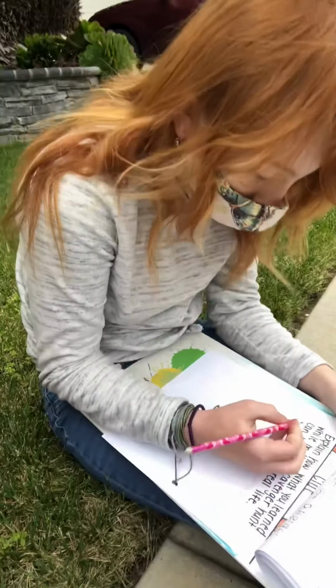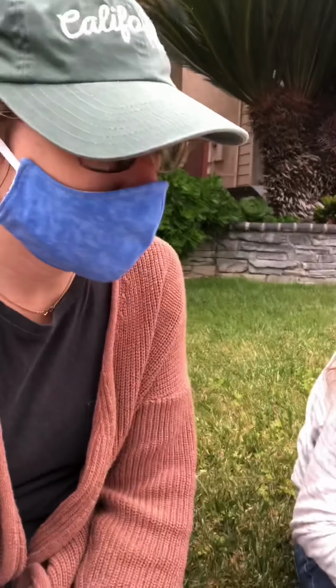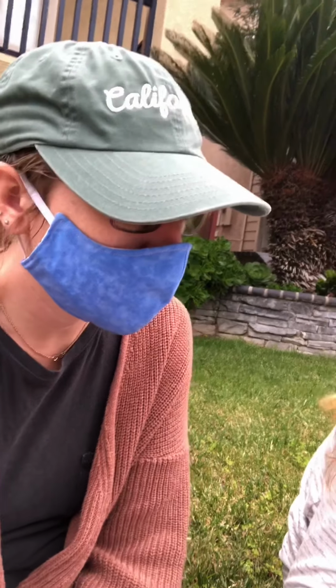So this last page, you are going to write a few sentences explaining why all of these terms that we found and we talked about today are important.